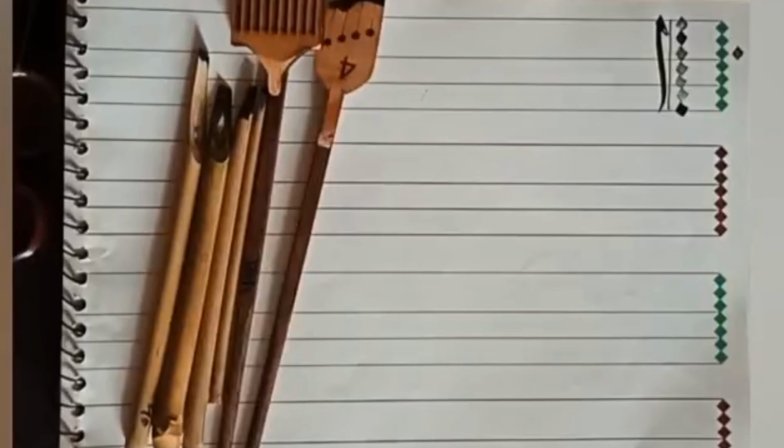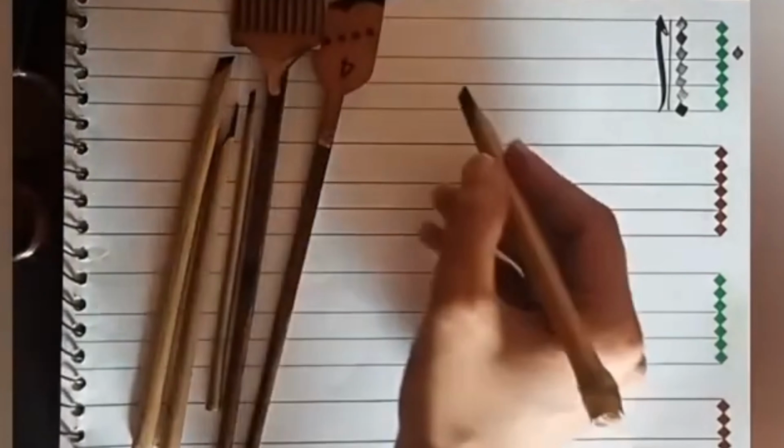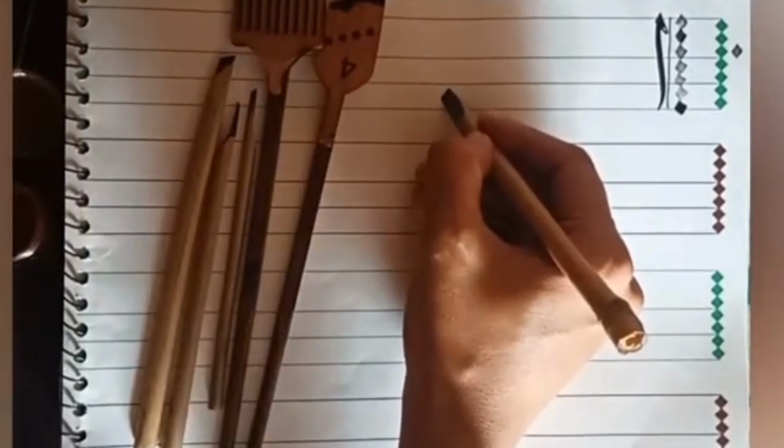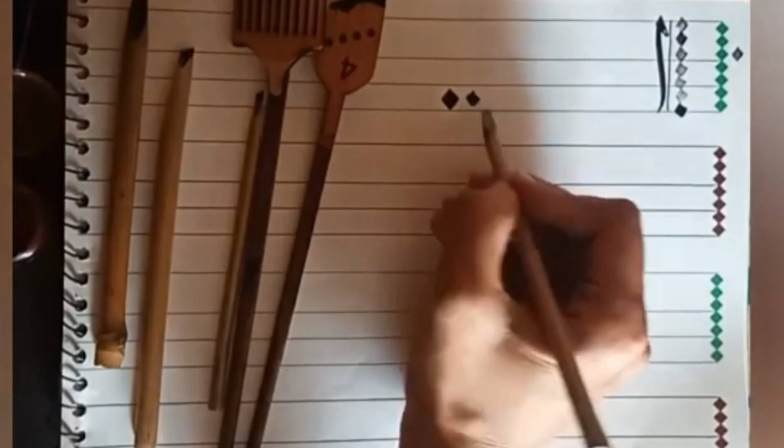Let's talk about the writing tools now. For Arabic calligraphy, an oblique chisel tip instrument is used. It is a requirement, you cannot work without it. Let me show you some of my pens and columns. The size of the letters you write depends upon the size of the column you use.